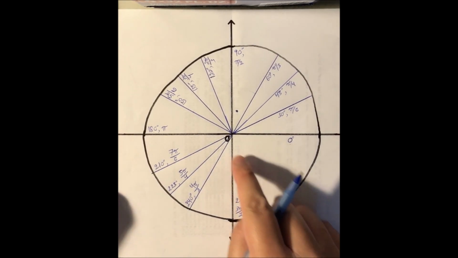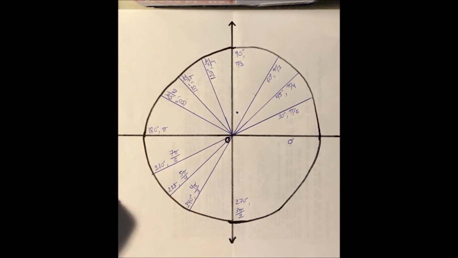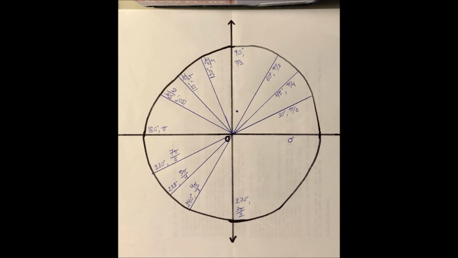And if you keep going into quadrant 4 using the same method that I used to complete quadrant 3, eventually you'll see that your unit circle is going to look something like the picture at the end of this video.